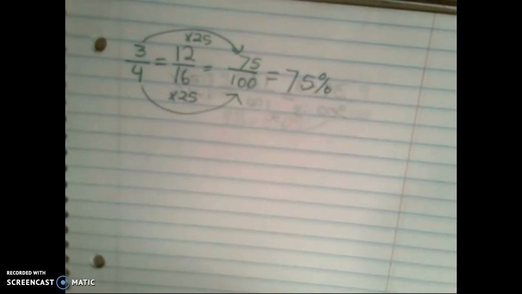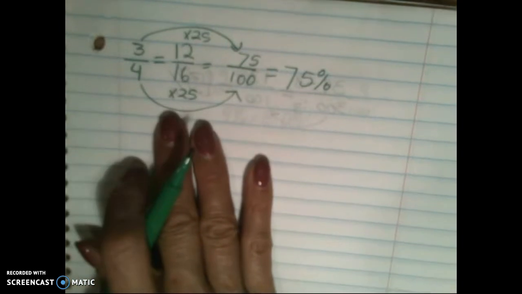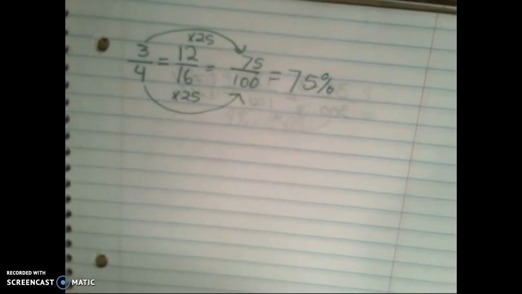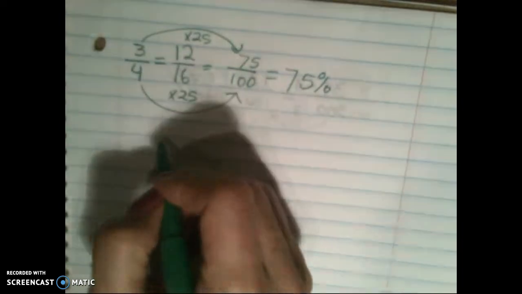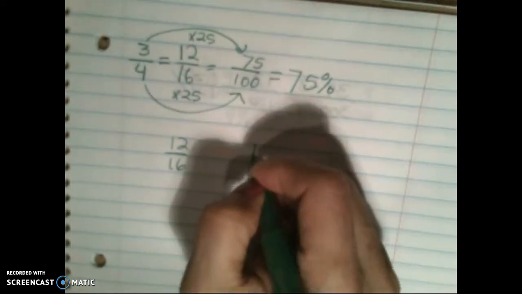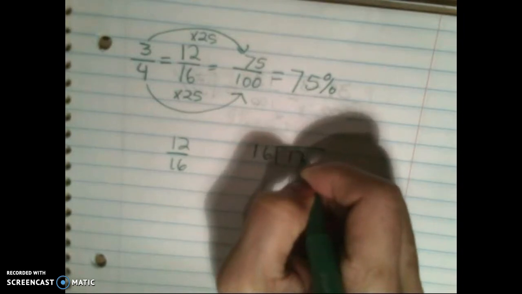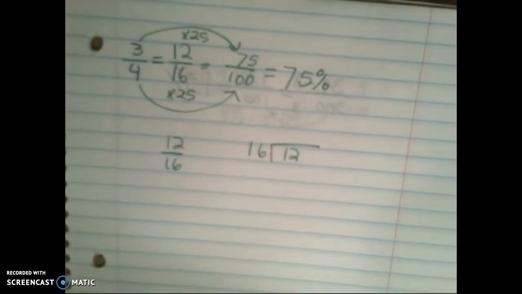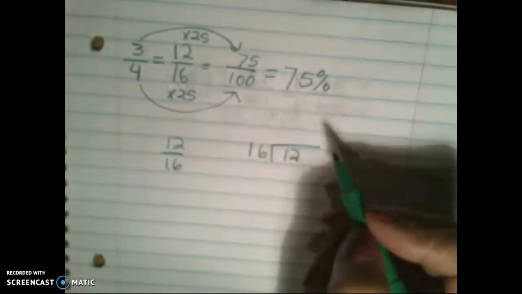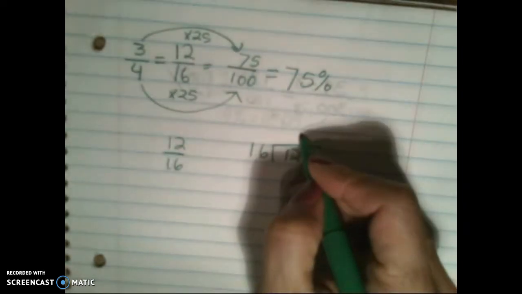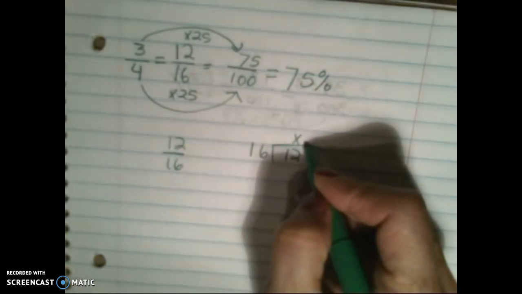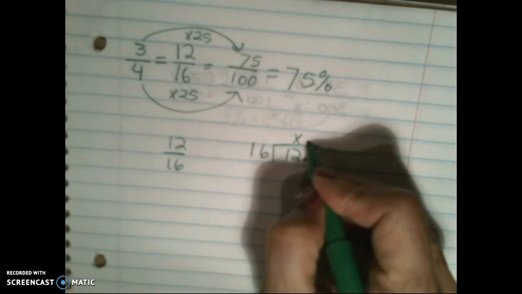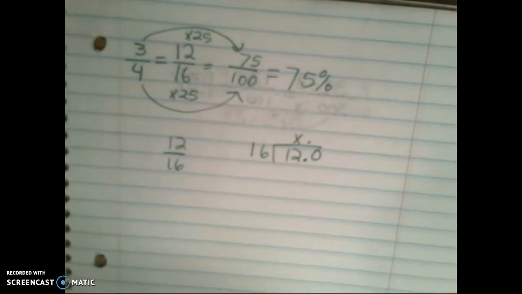The other way that you can do this, kind of like how we did ratios, ratio tables, and equivalent ratios, is to simply take your fraction and divide. So you're going to go 16 into 12. And you can do that too. If long division is your thing, you'll still get the same answer. So 16 goes into 12. Well, 16 can't go into 12. I usually like to put an X or a 0, but I know I could put a decimal here and add a 0 to it.